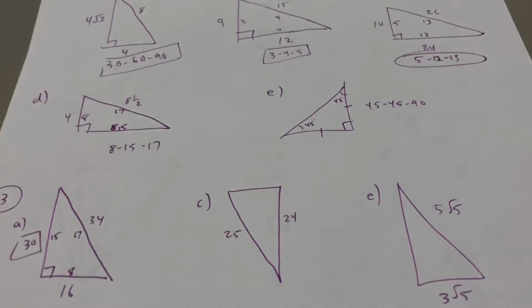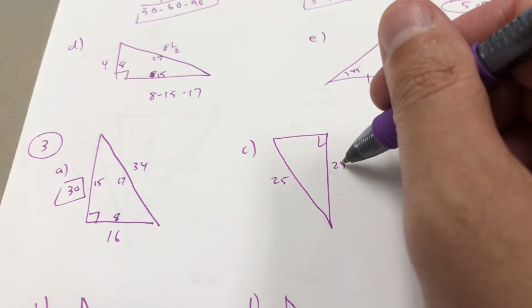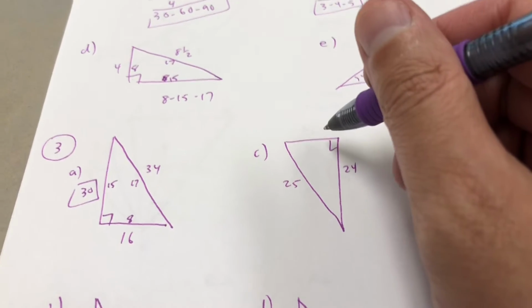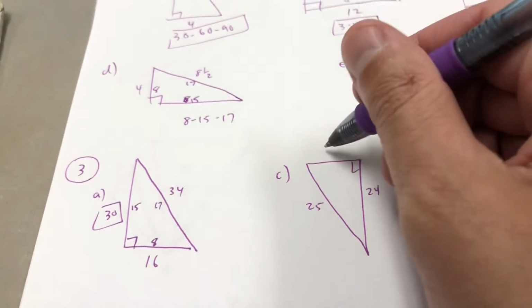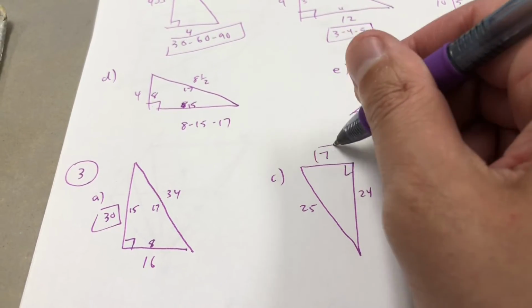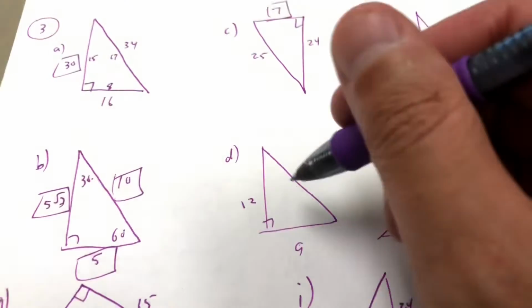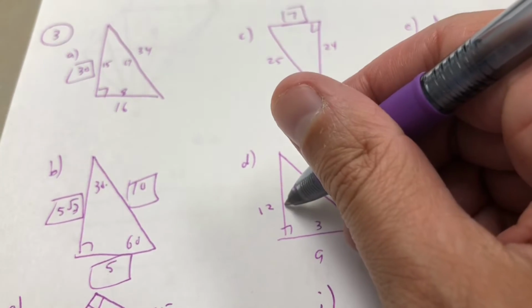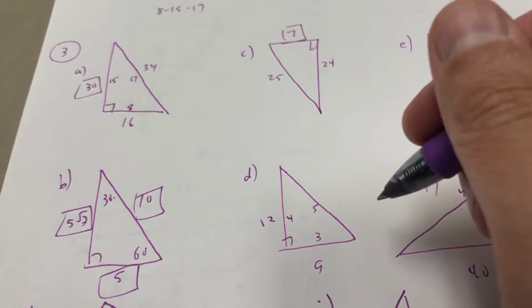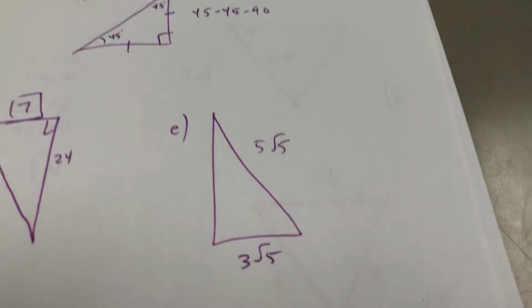All right. Question C. This is a right triangle. We've got a side length of 24, hypotenuse of 25. You could do the Pythagorean theorem. X squared plus 24 squared is equal to 25 squared. But if you know your triples, this is a 7, 24, 25 triangle. D. Again, you could use the Pythagorean theorem, but I noticed I can divide these each by 3. And this is a little 3, 4, 5 triangle that got tripled. So that ought to be 15.